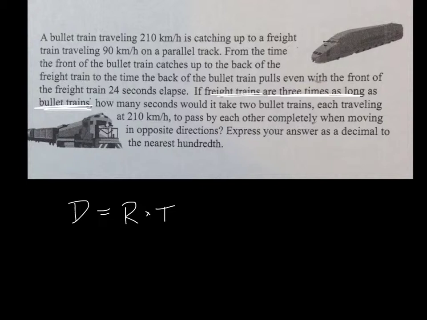Okay, so I'm just going to say that x is the length of a bullet train. And we are given the speed of the bullet train and the speed of the freight train, and we're given a time.